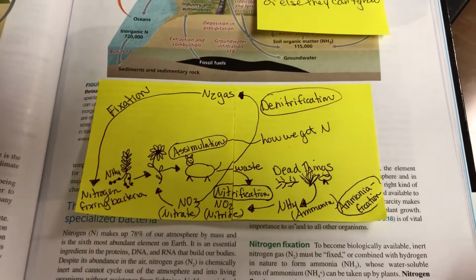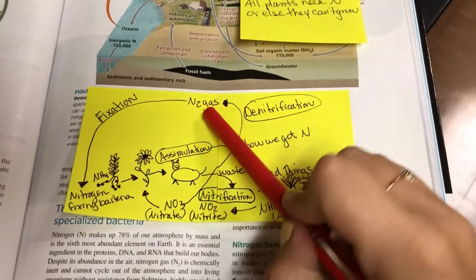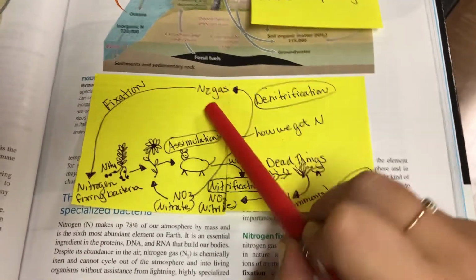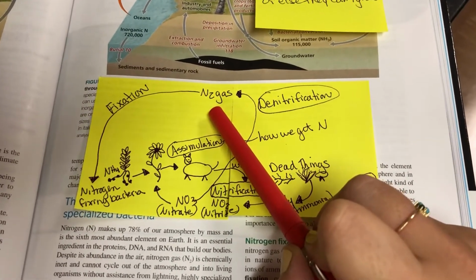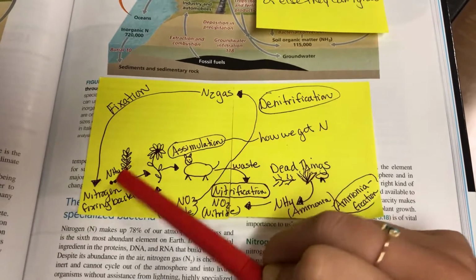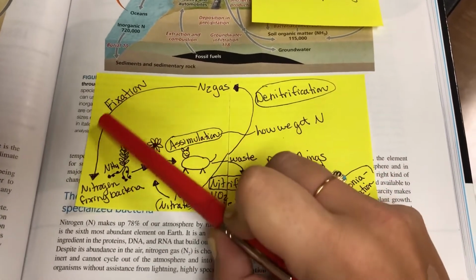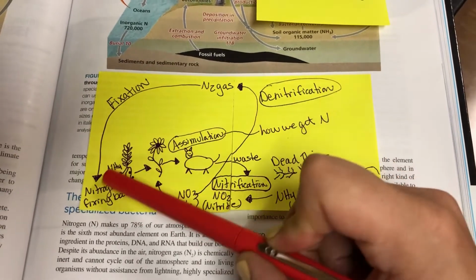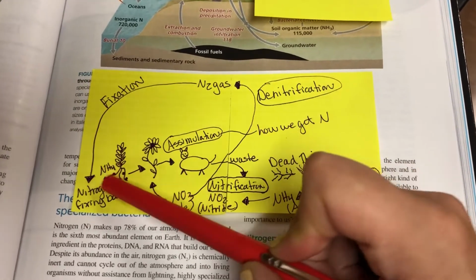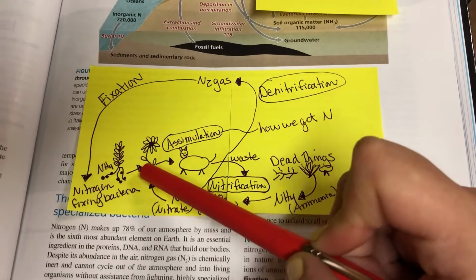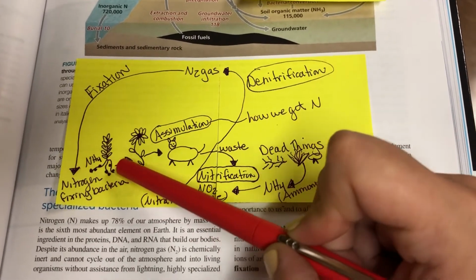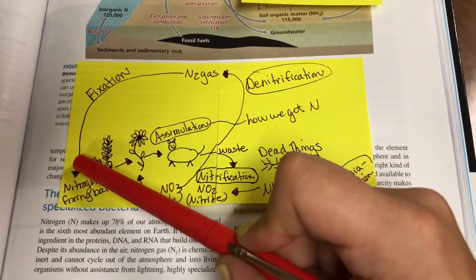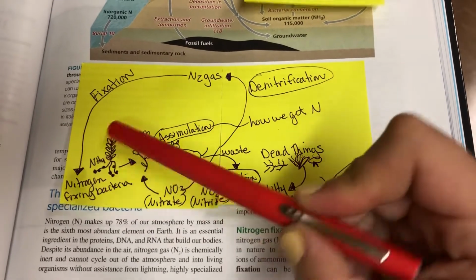First thing, you have nitrogen gas in the atmosphere. Nitrogen gas can be converted directly into NH4 through fixation. Now, remember, the only things that can do fixation directly and use the atmospheric gas are your nitrogen-fixing bacteria, these little nodules on the roots of your legume plants. Those are the only ones who can create it.